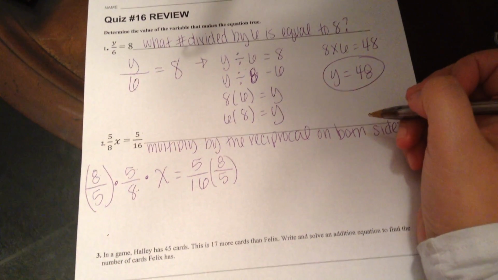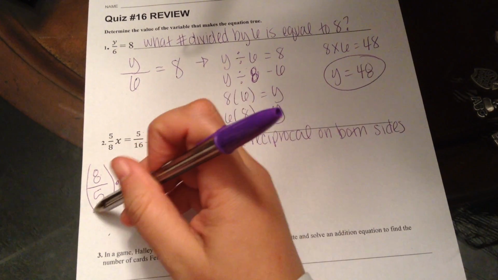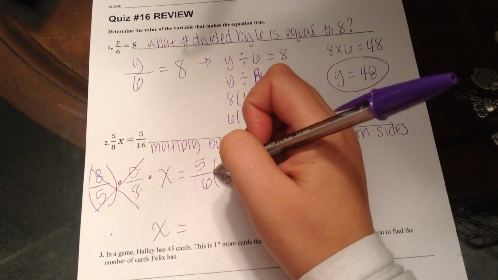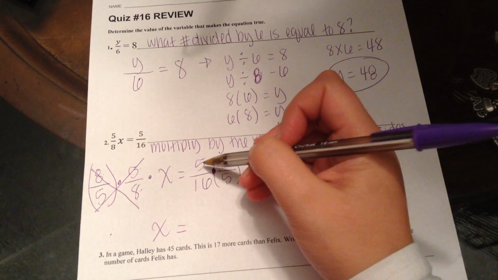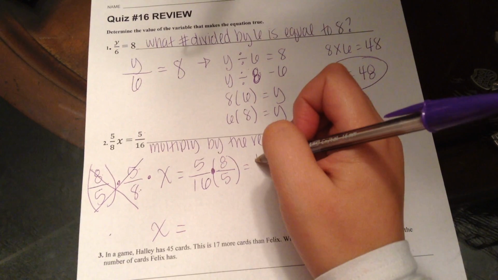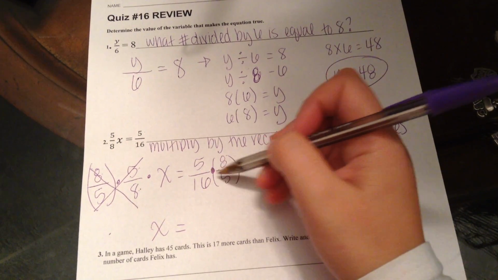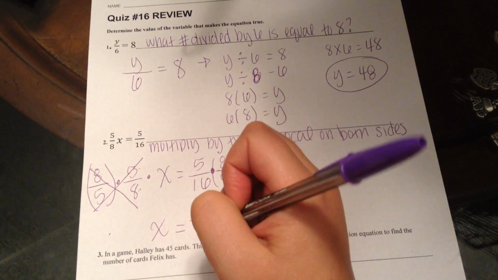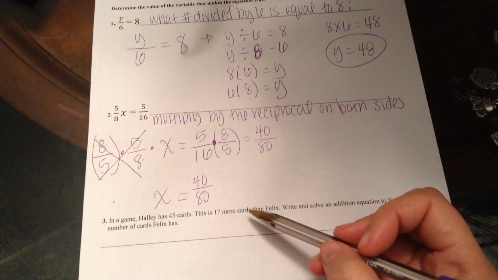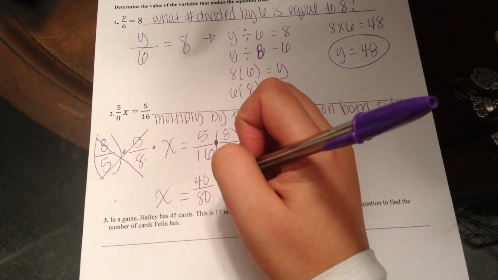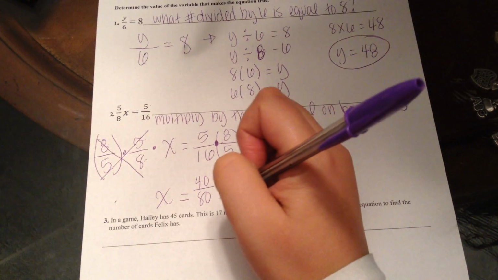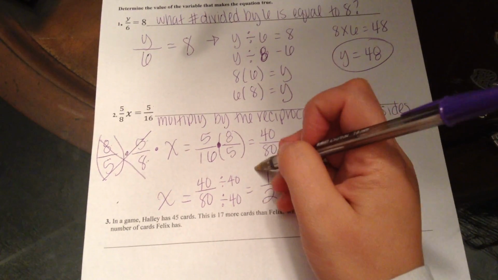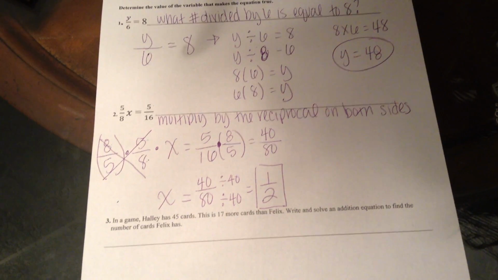8/5, okay? Now, this one, you're going to cross it out. So you're going to find x is equal to, so here I just have to multiply. Here is multiplication. 5 times 8 is 40. And then 16 times 5 is 80. So x is equal to 40/80, okay? Now, remember, I can simplify. So I'm going to divide by 40, divide by 40, so I get 1/2. So 1/2 is the answer. Okay.